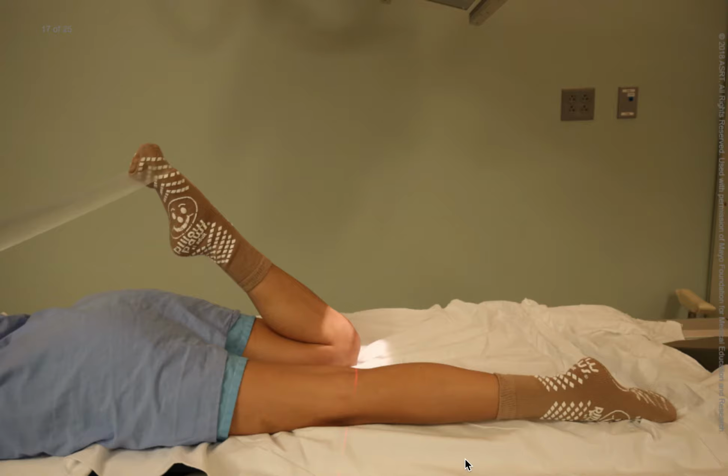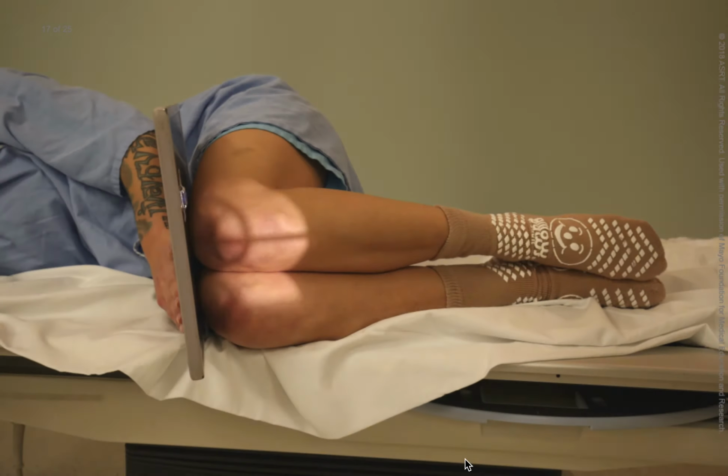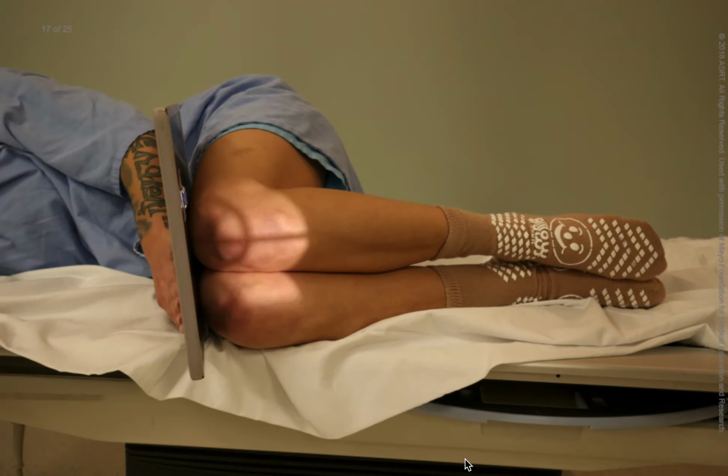Position the image receptor under the knee and center it to the patellofemoral joint. If the patient is in a lateral recumbent or seated position, make sure they are able to hold the image receptor firmly in place and that the correct OID and SID relationships are maintained.